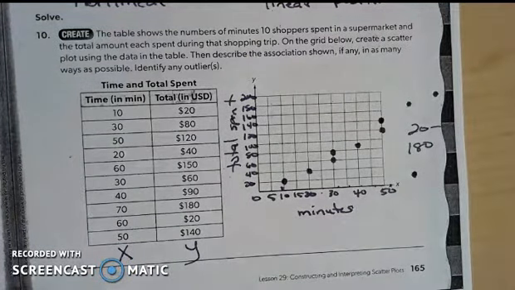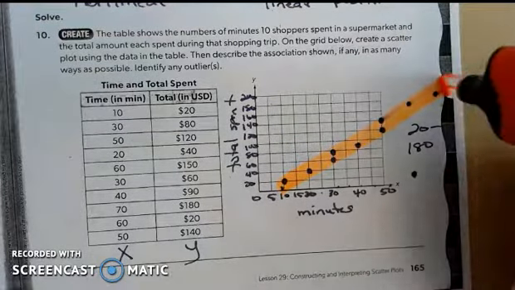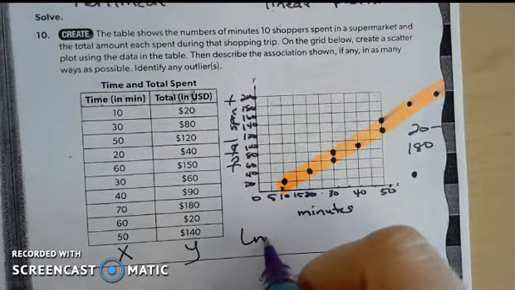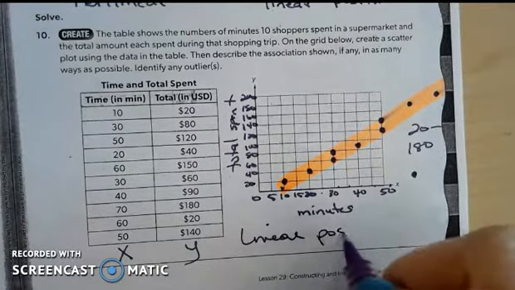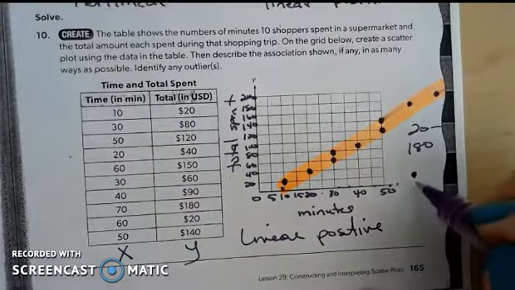Now, what I see is we are in a line and we are increasing. So I'm going to have linear positive. And when I look for outliers, I see one right here.